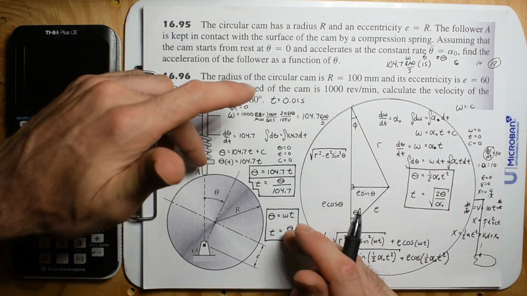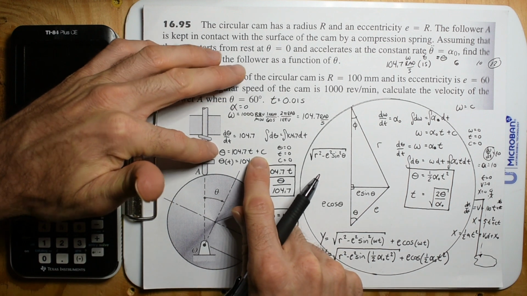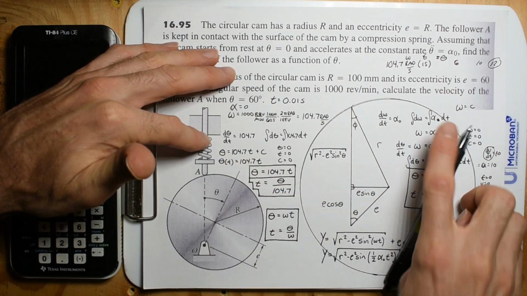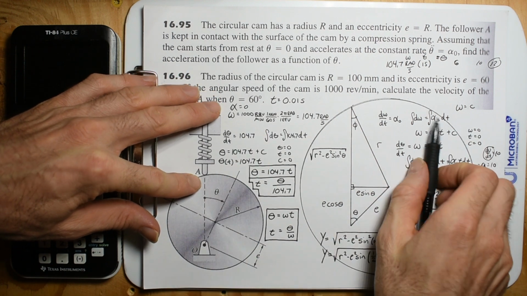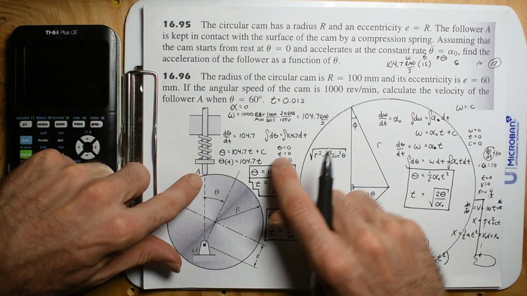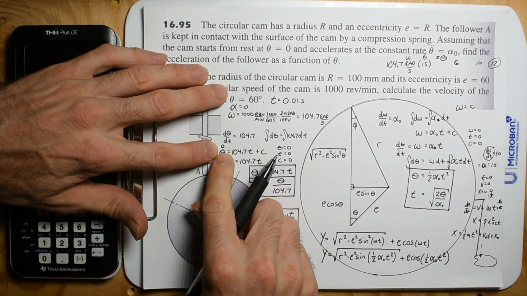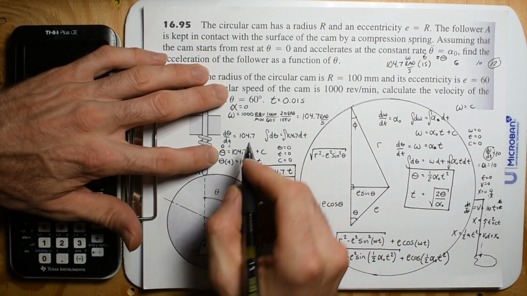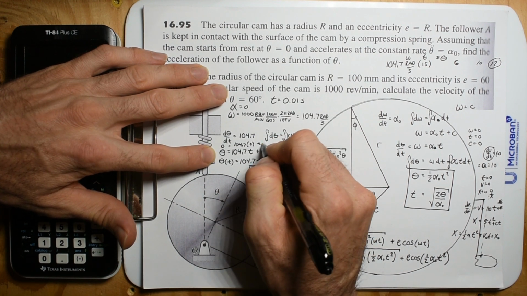Sorry I'm just kind of rushing through this, but I think we're doing a pretty good job. And the same thing, if we had an initial angle, but for this problem, we're going to start at the angle of 0. So at time equal to 0, theta is equal to 0, so our constant is 0. How you do that is you say, I'm going to throw a 0 in here for my angle: 104.7 times 0, plus a constant.